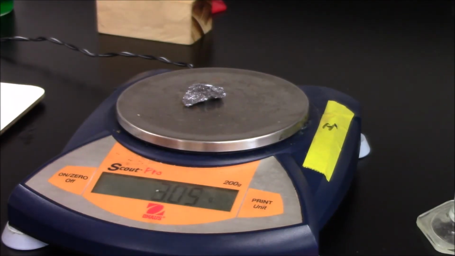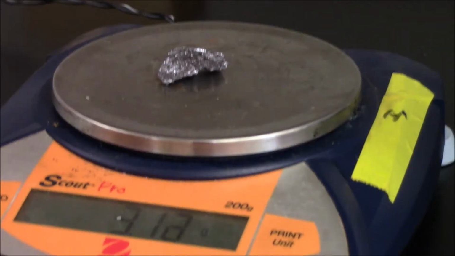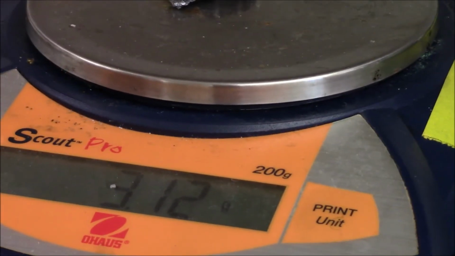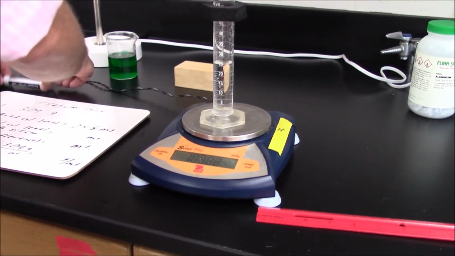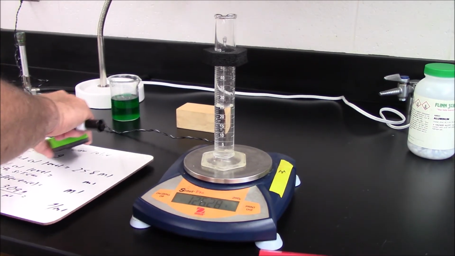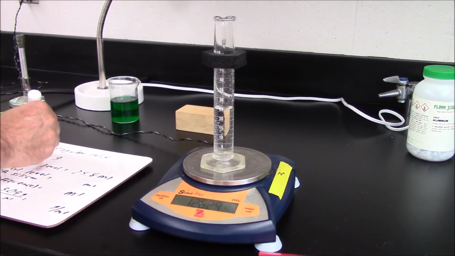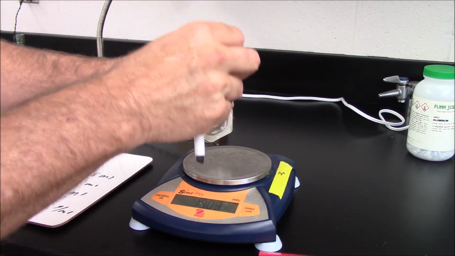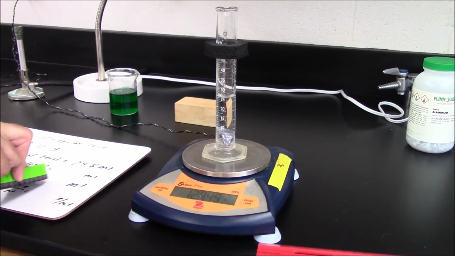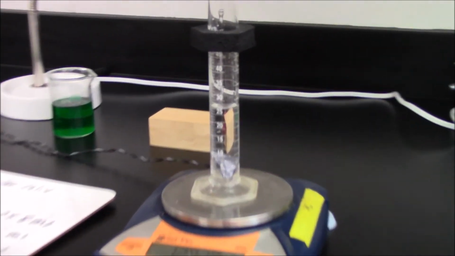Part 3. Irregular solid. Determine the mass of your dry rock and record it in your data table. Add a known volume of liquid to your graduated cylinder and record this volume. Carefully add the rock to the cylinder and record the new volume. Remember, get down at eye level and measure at the bottom of the meniscus.